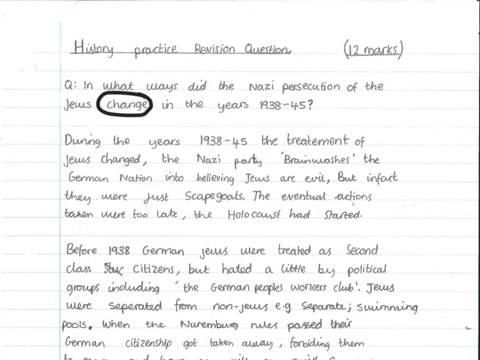So try to incorporate keywords about change in your answers, such as continuity, gradual change, rapid change, and that really good one to use, turning point. In fact, you could use that phrase turning point in your introduction. We'll have a look at that in a second. And obviously, focus on the dates. It's 1938 to 45. Many candidates lose marks because they don't know the dates well enough and therefore bring irrelevant material into the answer.